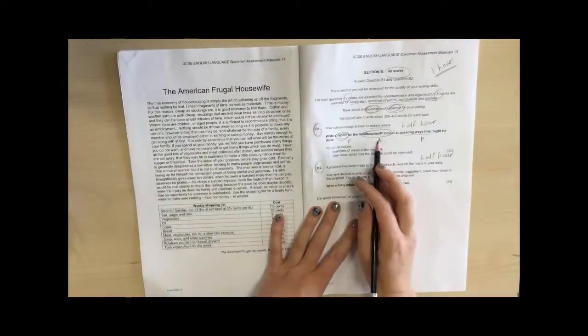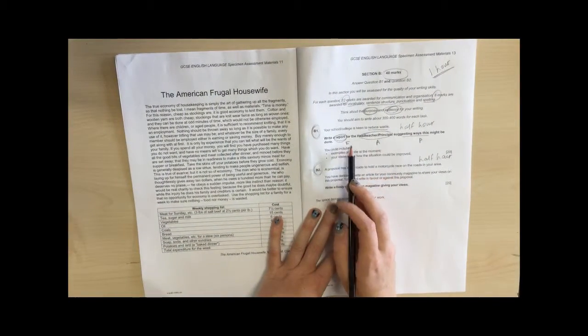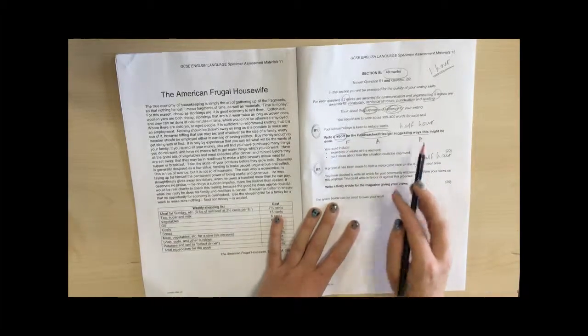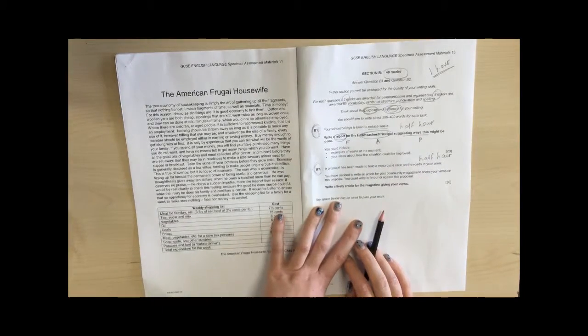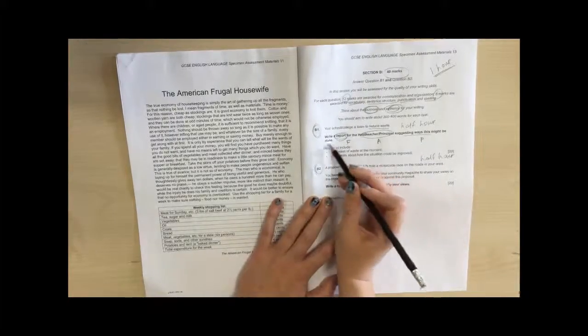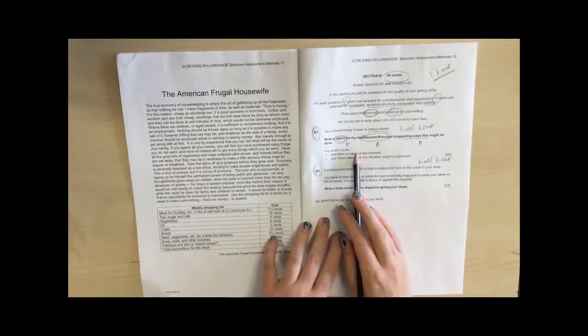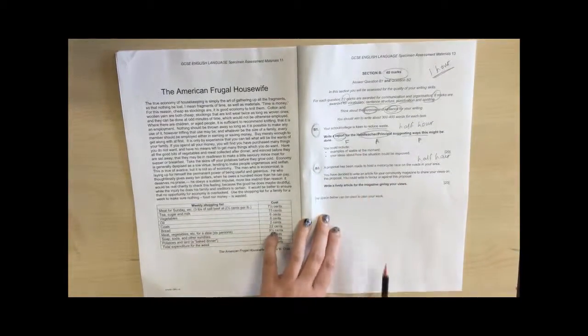The first thing that you should do, just like I have, is identify the form, audience and purpose and make sure you stick to all 3 of those throughout your answer. It might also give you some bullet points to help you. If it gives you bullet points, use them because it's just giving you ideas of what you can write about.